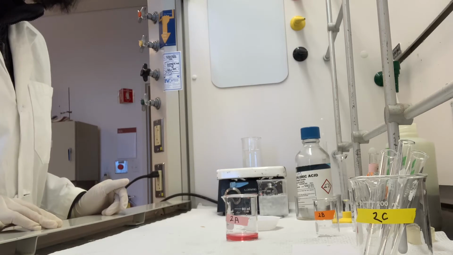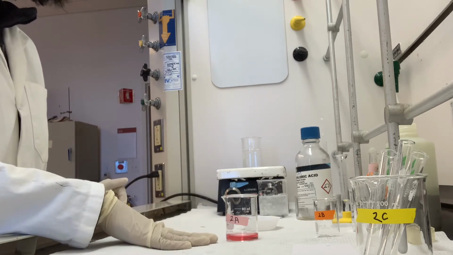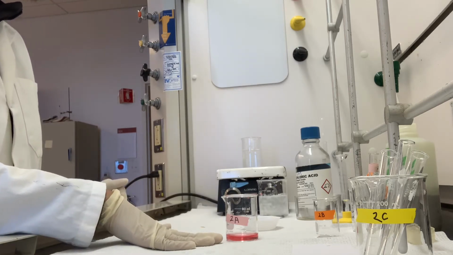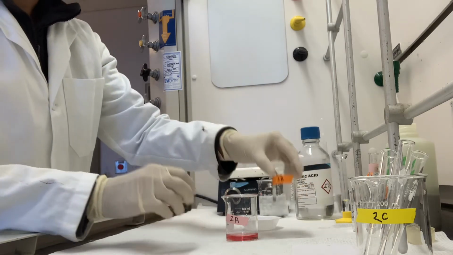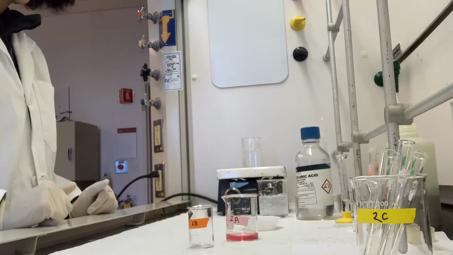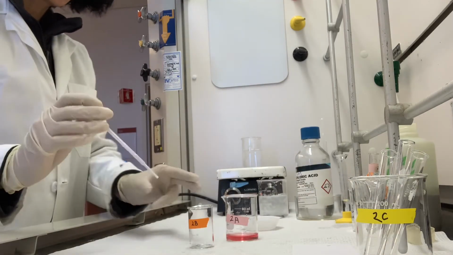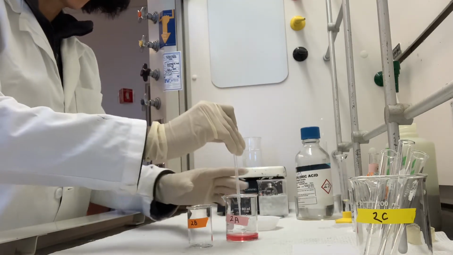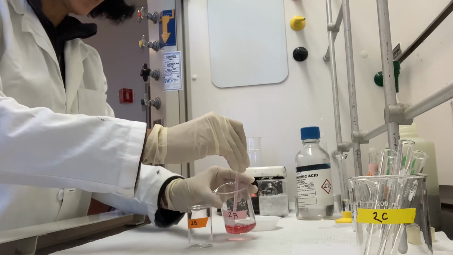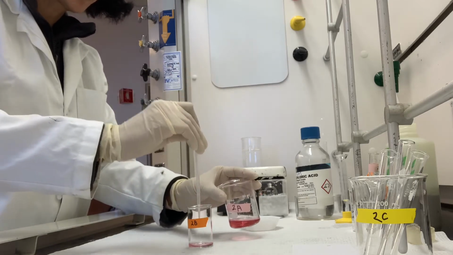For step 2B, I want to take 4 milliliters of this solution that I've just prepared, and I have a beaker ready for that. And once again, since it's qualitative, I'm just going to use a dropper pipette and roughly measure that 1 ml 4 times.